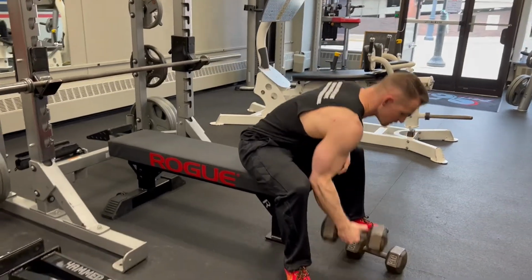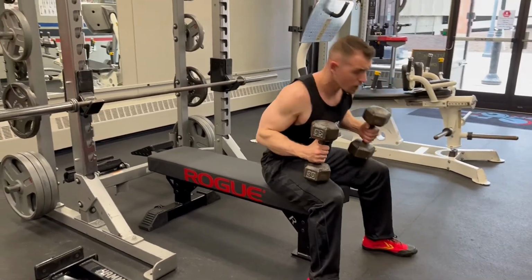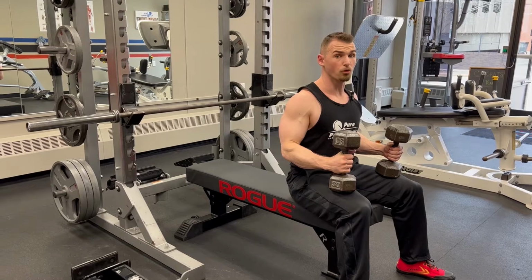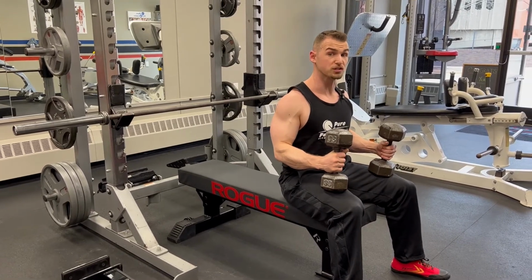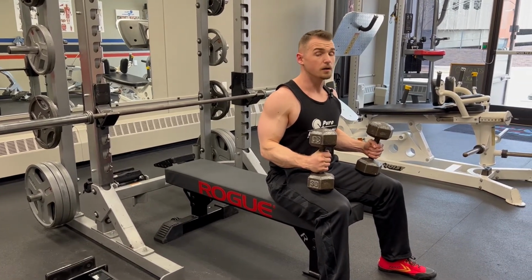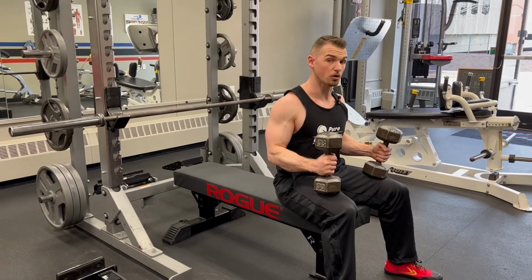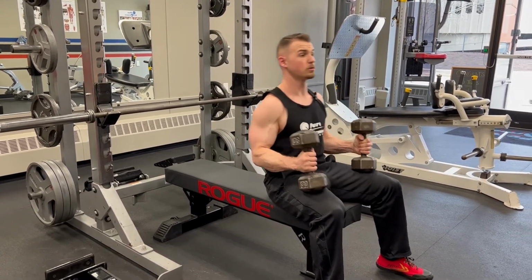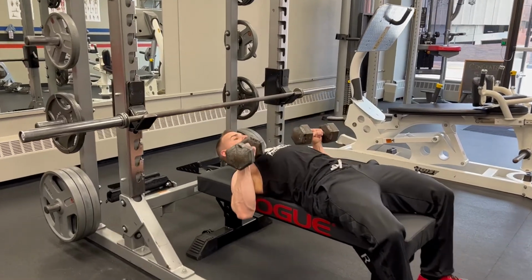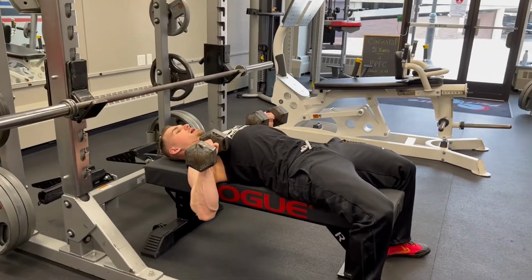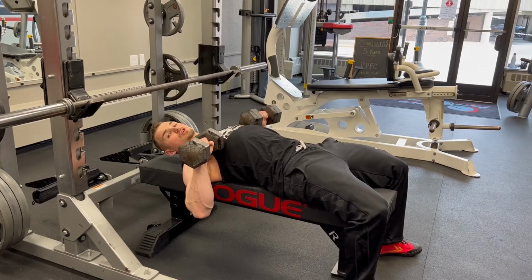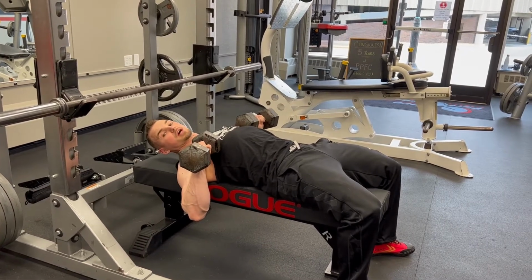However, we have dumbbells. So dumbbells are going to allow us more freedom of movement, thus more range of motion. But they're also going to lead to us not being able to lift as much load. So there is a trade-off. The setup, the exact same thing. Shoulders down and back. Because we have the ability to, we'll kick our dumbbells in close to our chest.